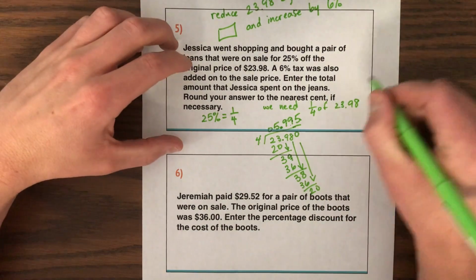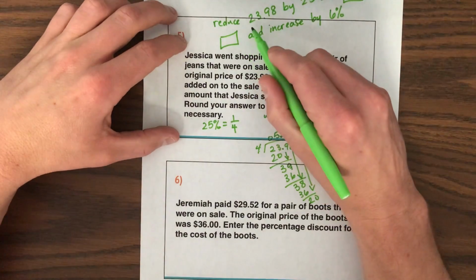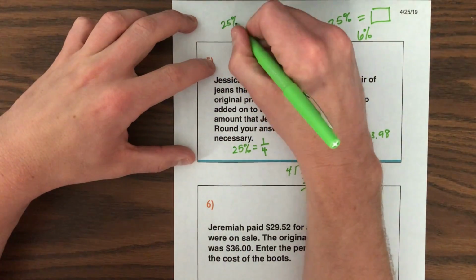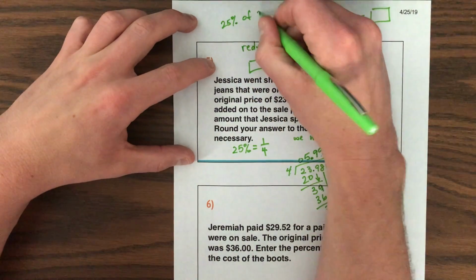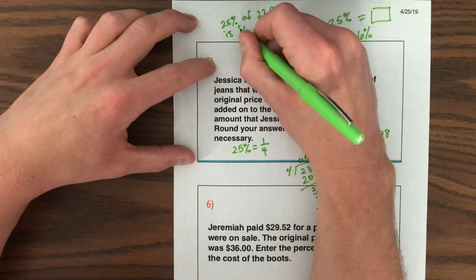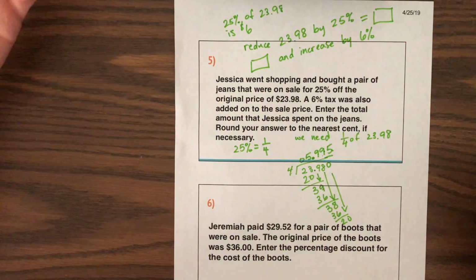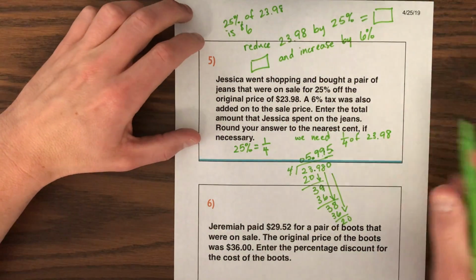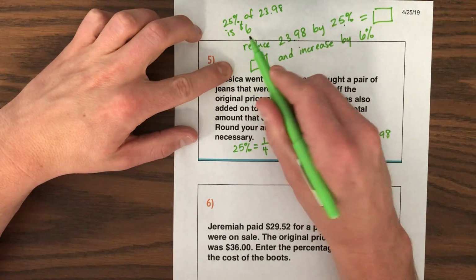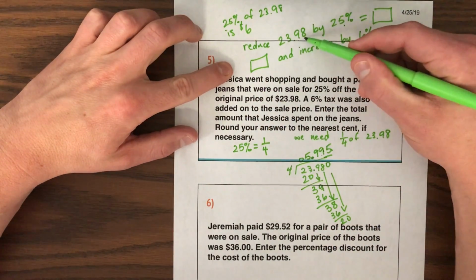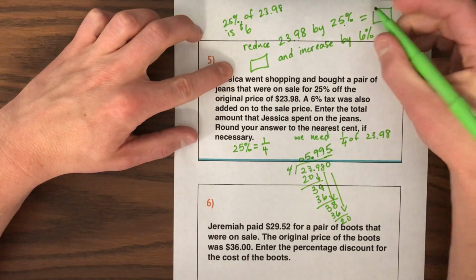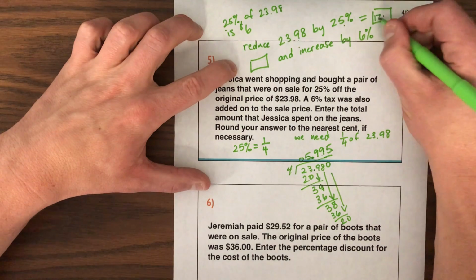But really, we're going to say that 25% of $23.98 is just $6. If you round to the nearest cent, that's what you get. So we're going to reduce $23.98 by 25%, which is $6. So $23.98 minus 6 is what you should have in this box here, and that's $17.98.